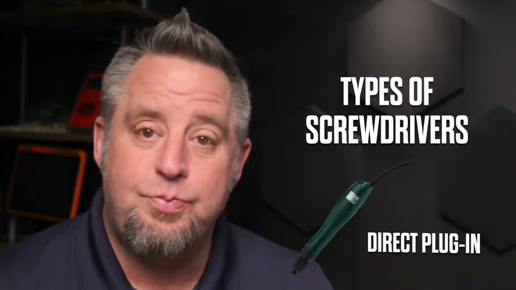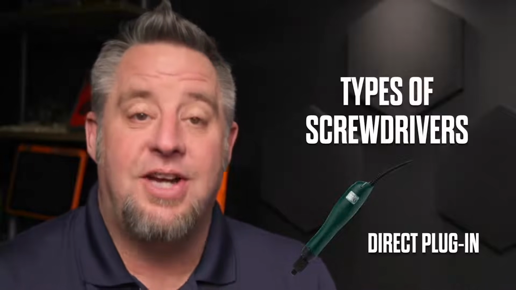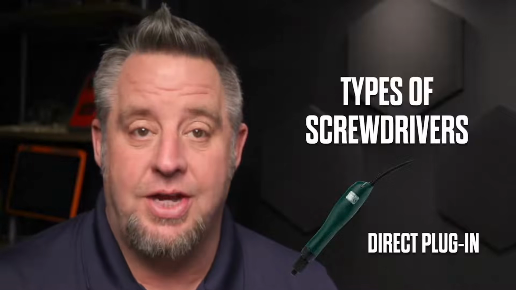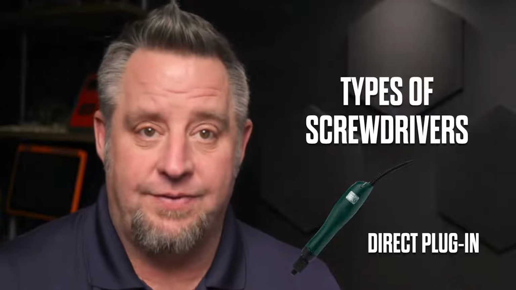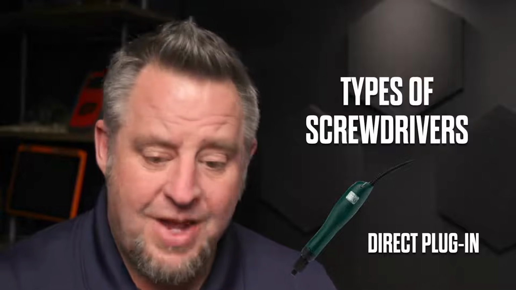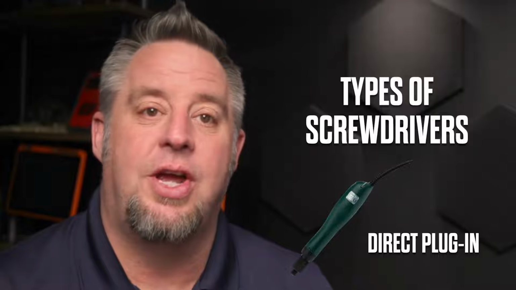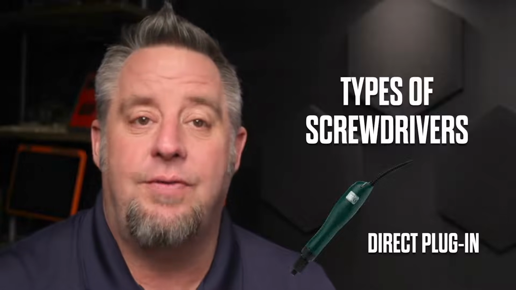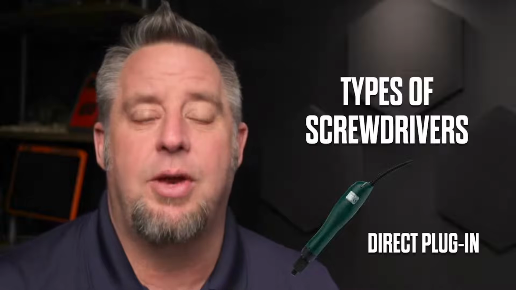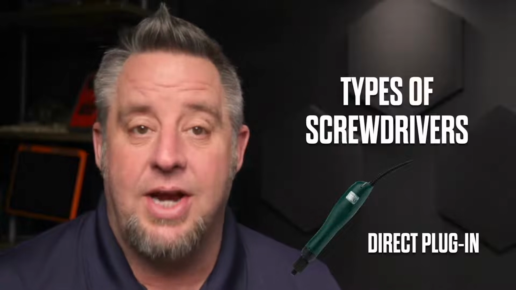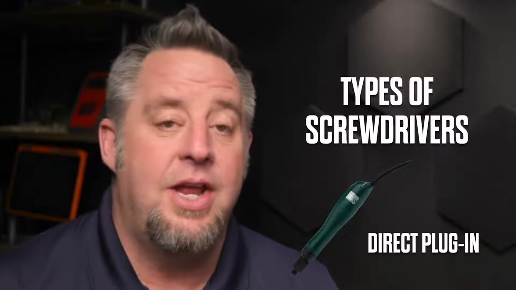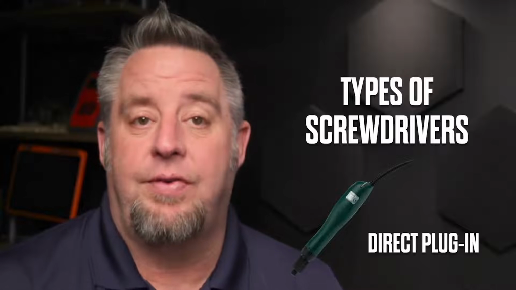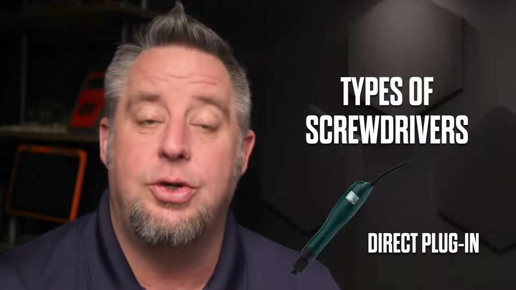And so when we look at the different types of screwdrivers, and there are a lot of different ones that have a lot of different features for a specific type of application. For example, this first driver that we're looking at is a direct plug-in driver, meaning that the power cord that comes off of the tool plugs directly into an outlet.